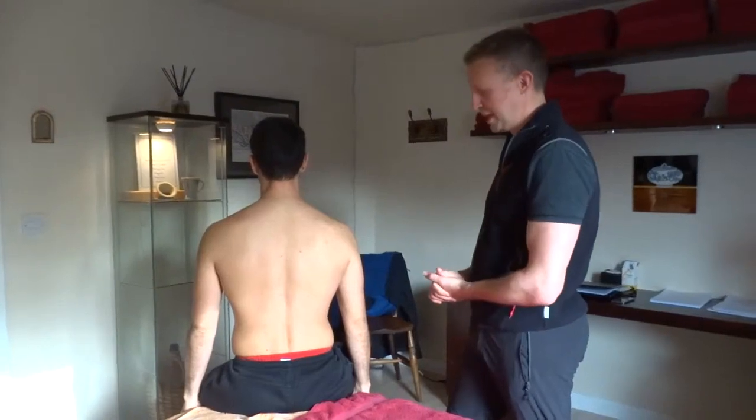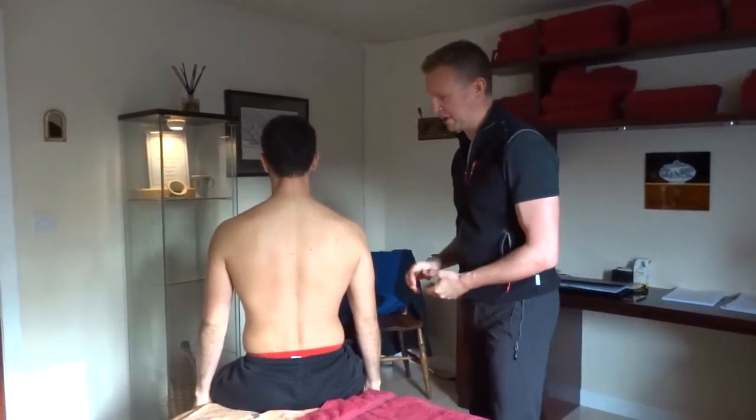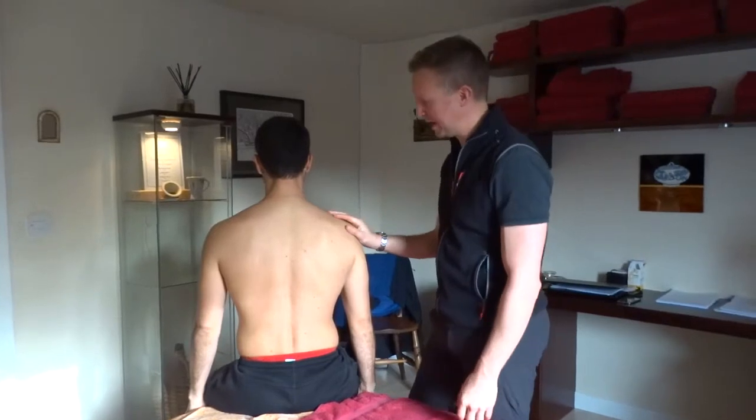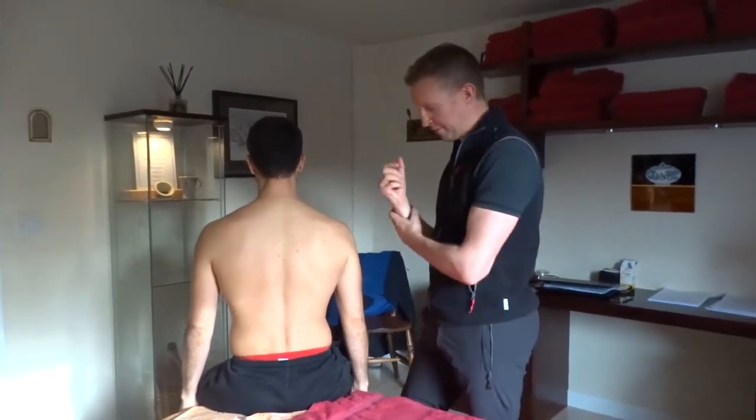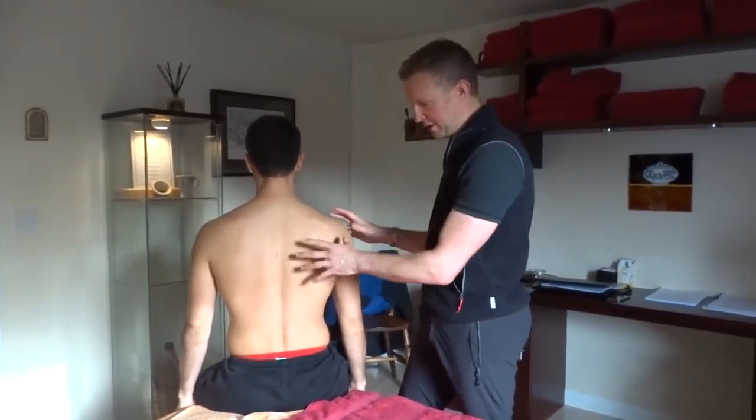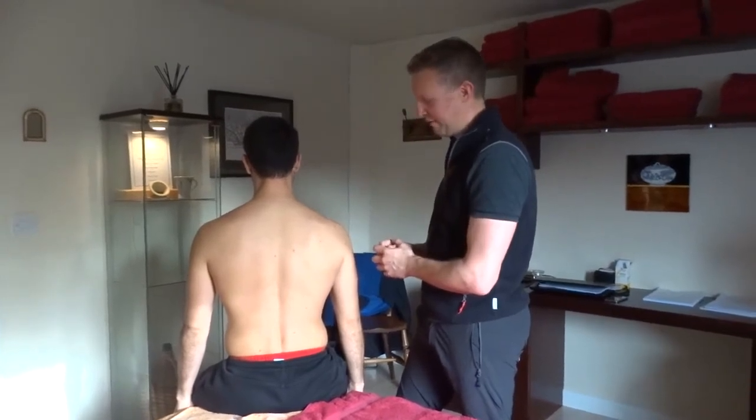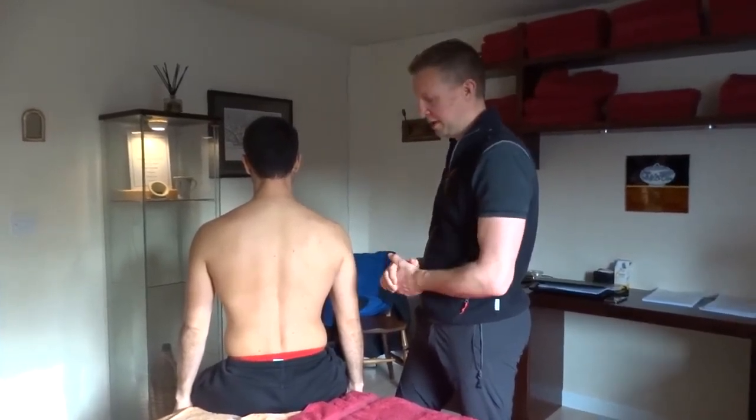So we're going to talk about shoulder movement today. A lot of people experience shoulder pain at some point in their life. Shoulder pain can come from all sorts of areas around here. The shoulder's a funny joint. It's like a ball and socket joint, a bit like your hips.